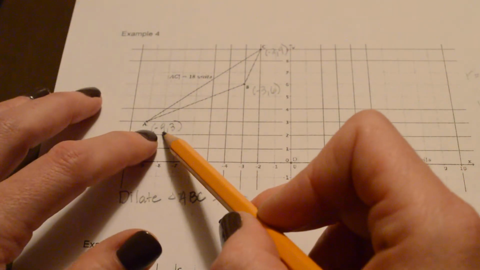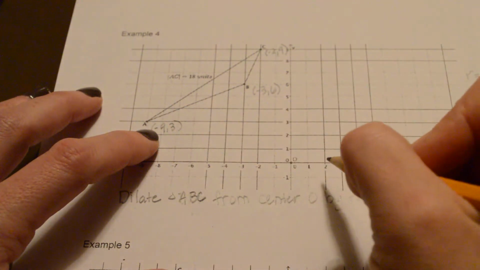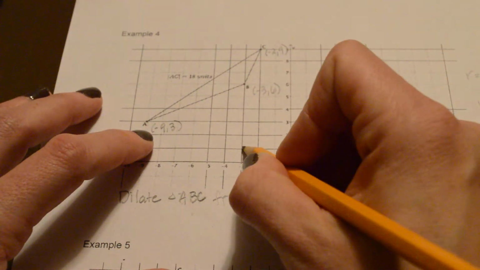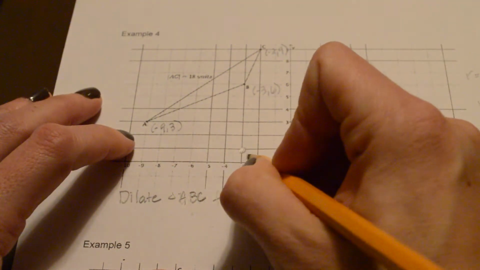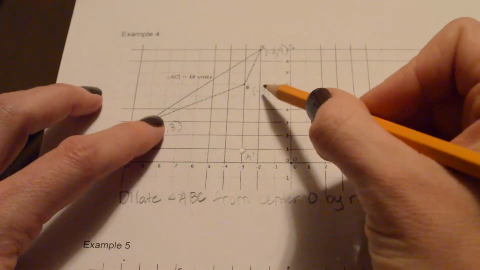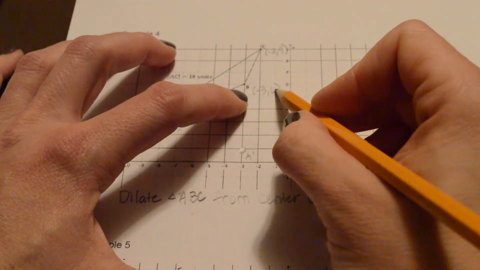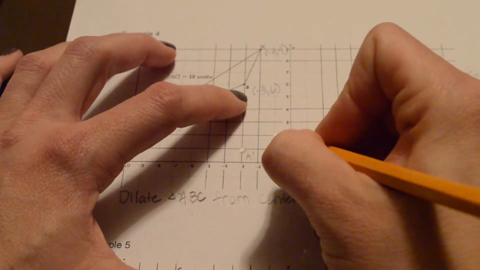Well, -9 divided by 3 is -3, and 3 divided by 3 is 1. So we're going to be at -3, 1. We'll make that A prime. -3 divided by 3 is -1, and 6 divided by 3 is 2. We'll make that B prime.